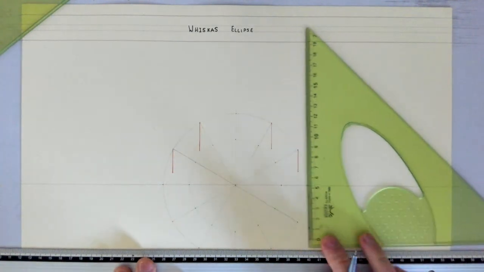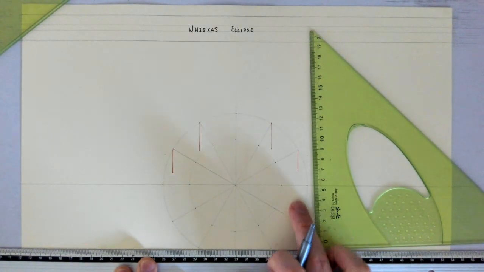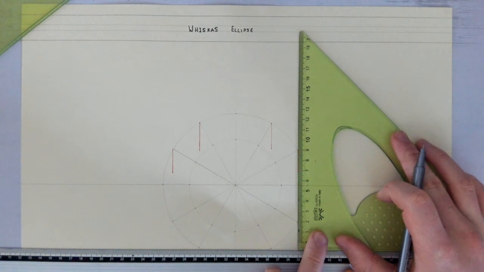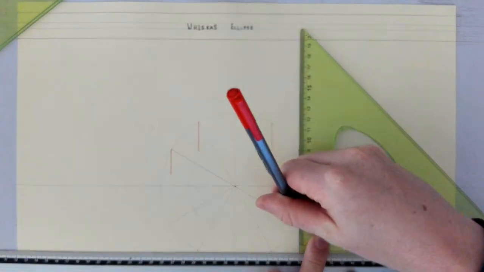Okay, and this time now from the bottom we're going to send our lines up the way. So up.